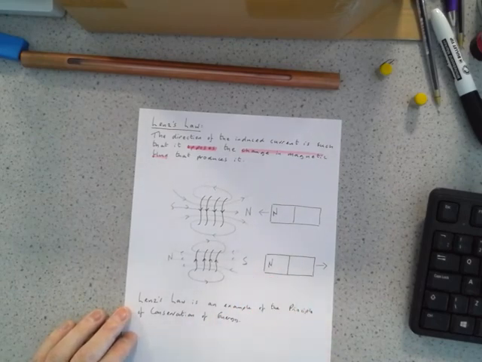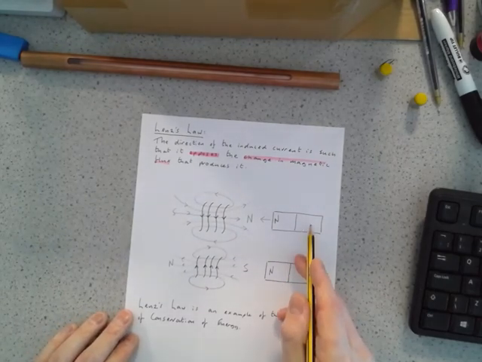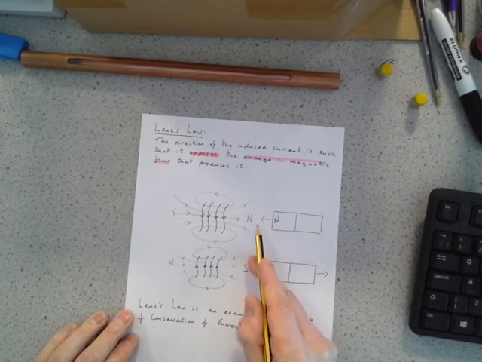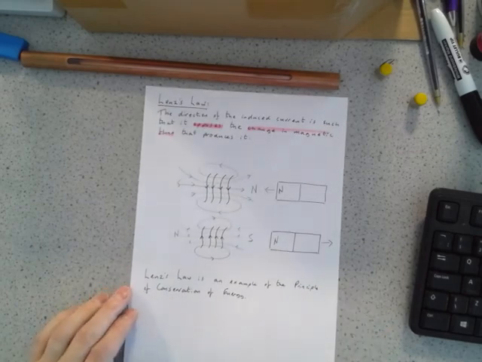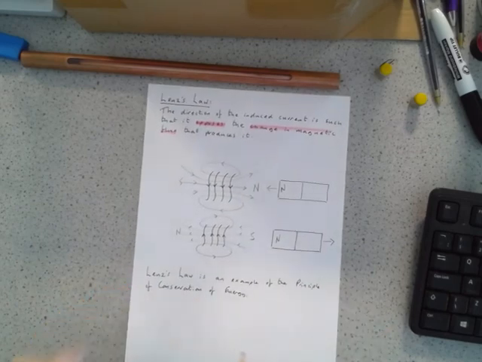So the other way around, it works. The work done pushing the magnet in against the opposing field is transferred to the electrical energy of the coil, of the induced current, and therefore energy is conserved.